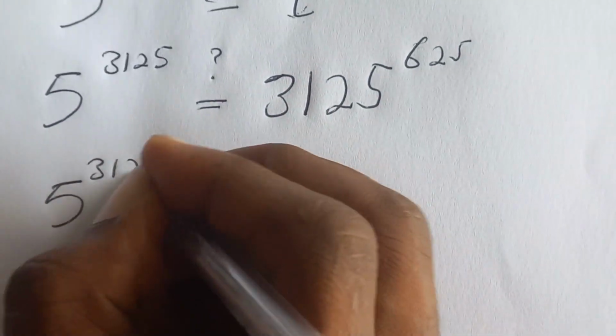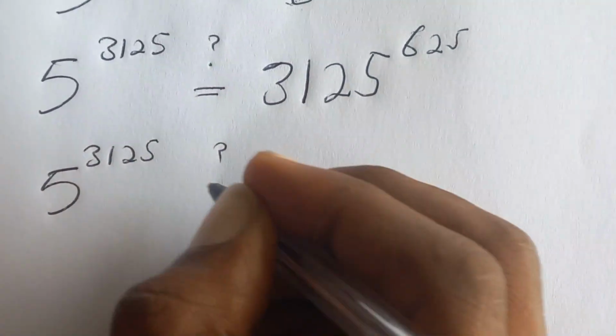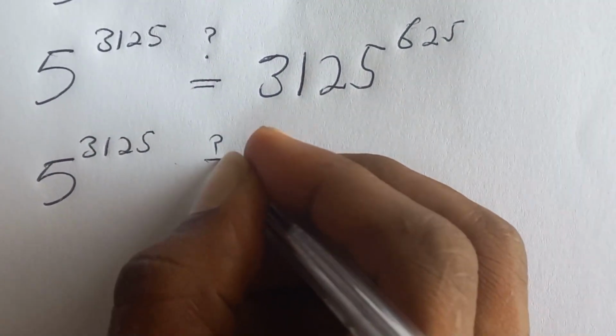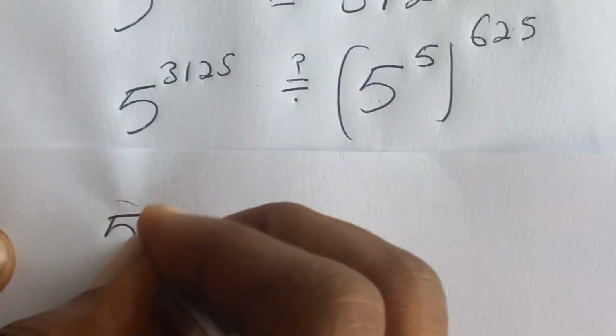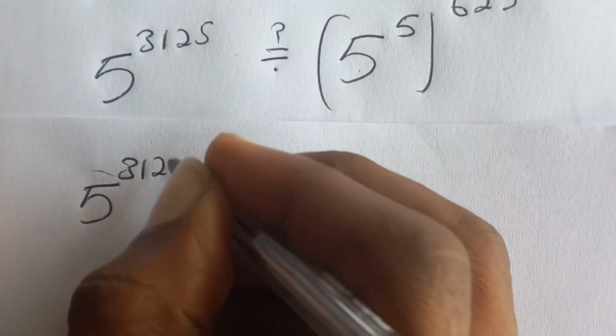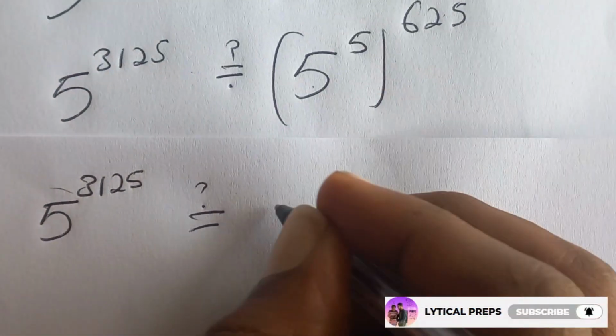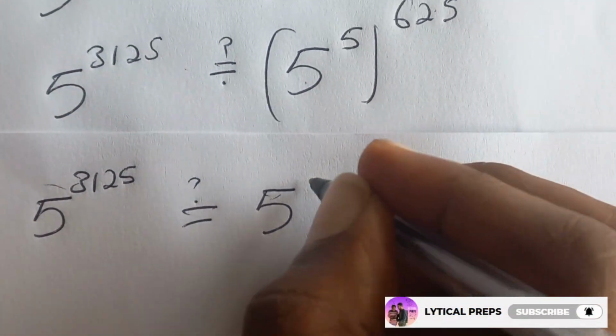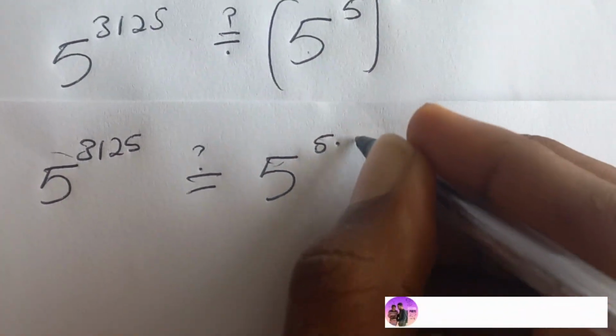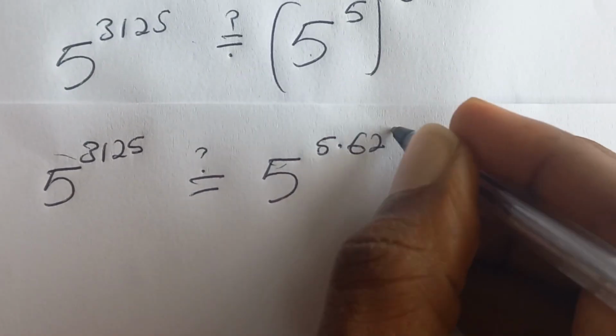Now 5 exponent 3125, is it equal to 3125 exponent 625? Is it equal to this? We can express that as 5 exponent 5 times 625.